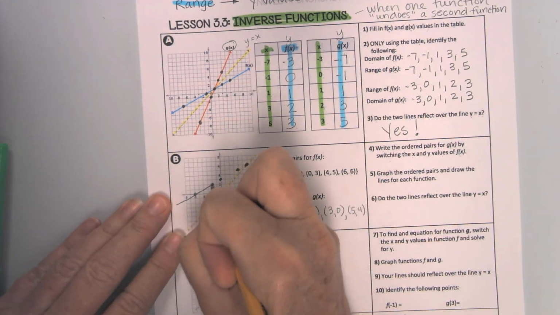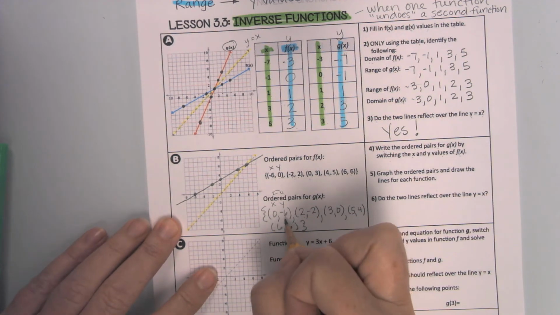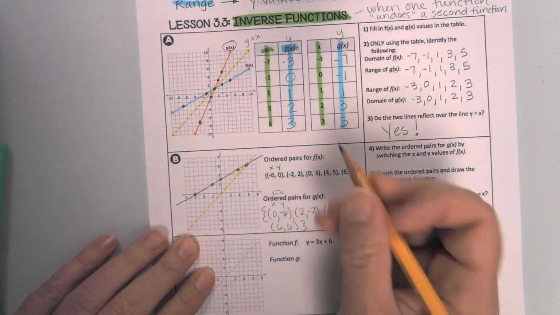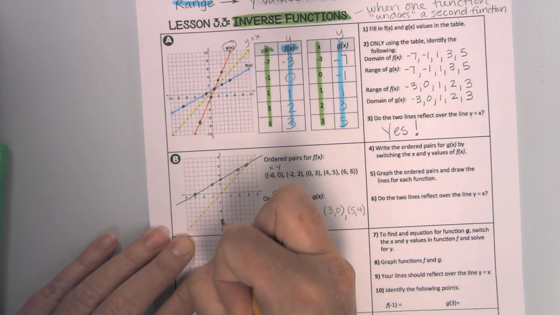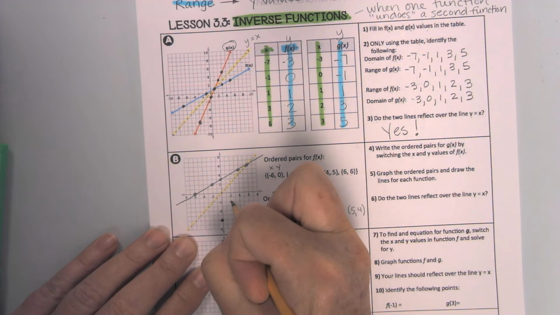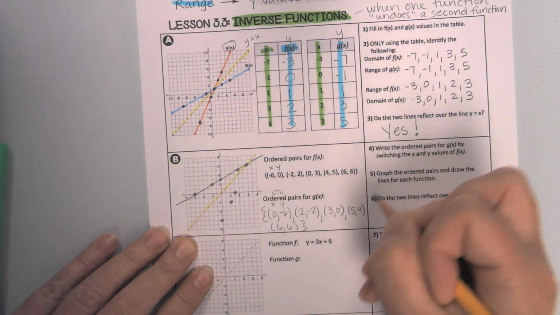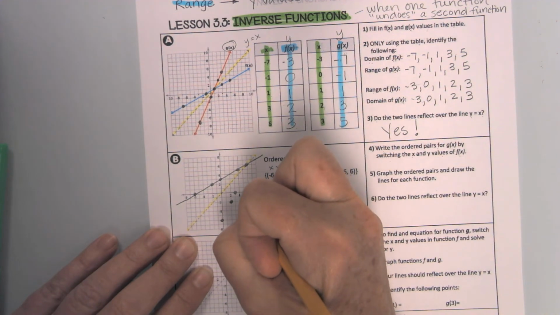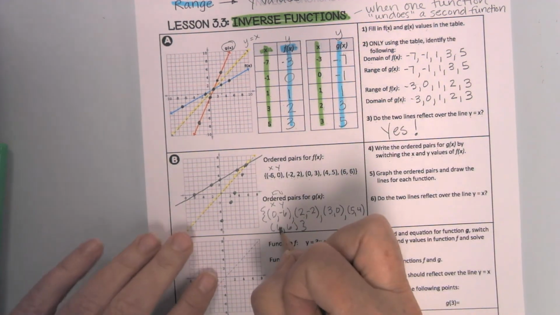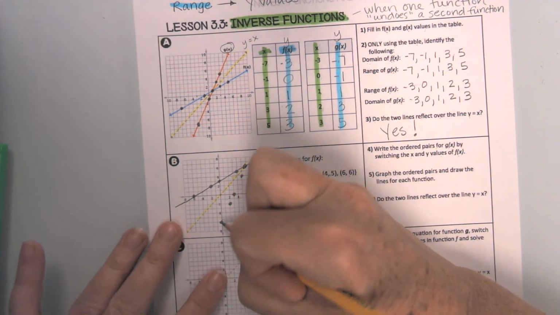And now I can go ahead and draw my line. Now I'm going to do my second one. So I'm going to do 0, -6, and then 2, -2, then 3, 0, 5, up to 4, and then I have 6, 6, and notice that's where they intersect. So I'm going to sketch that line.